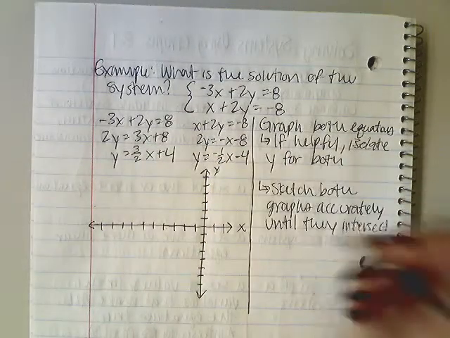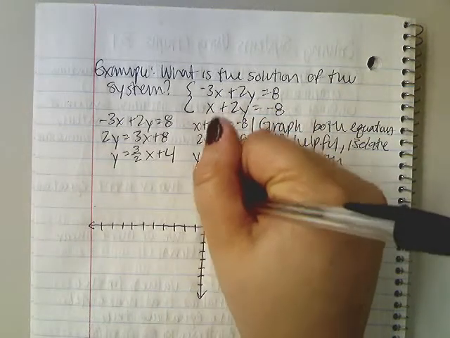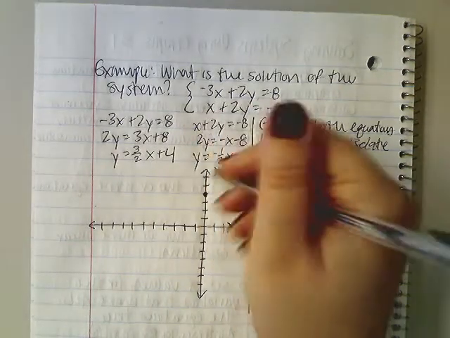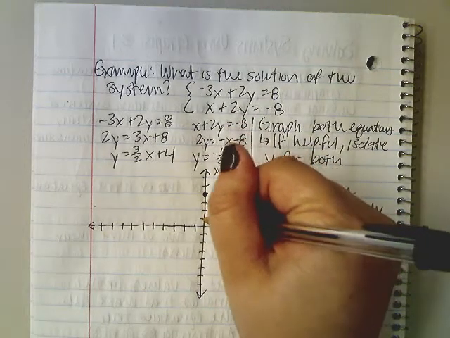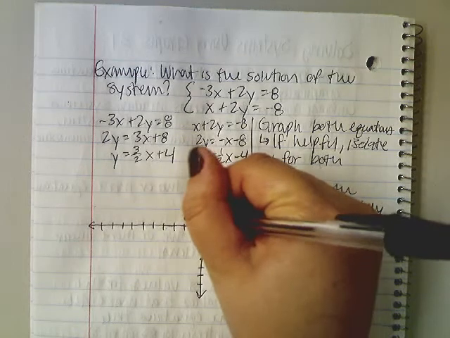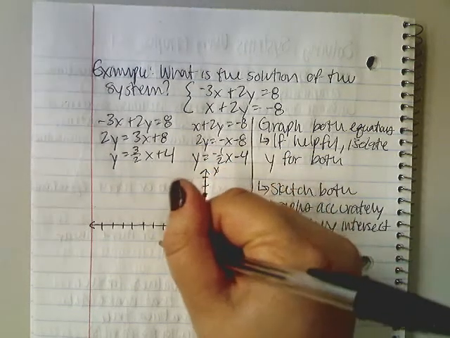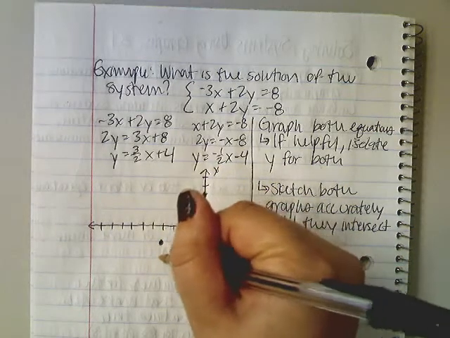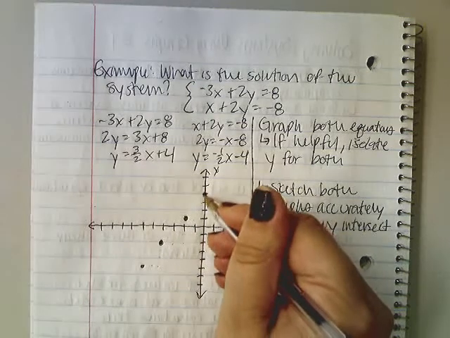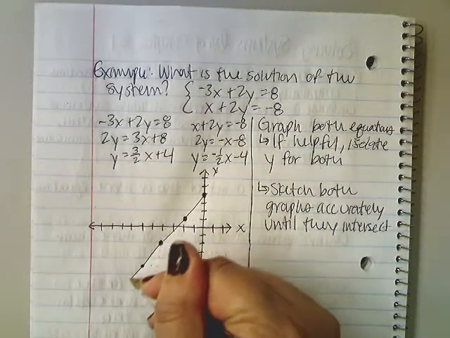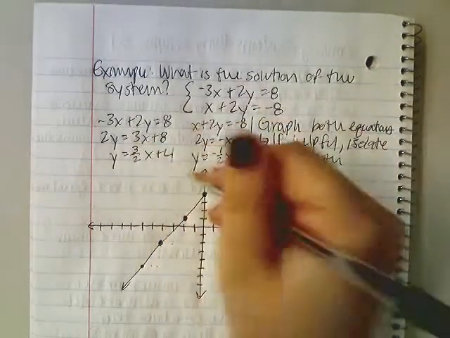Okay, so the first one, if I'm graphing this, it starts at positive 4, and it has a positive slope, so it's going up this way. So I'm going to go 1, 2, 3 over 1, 2, and down 1, 2, 3 over 1, 2, down 1, 2, 3 over 1, 2. And so you can start to see our line here. This is our first line right there.